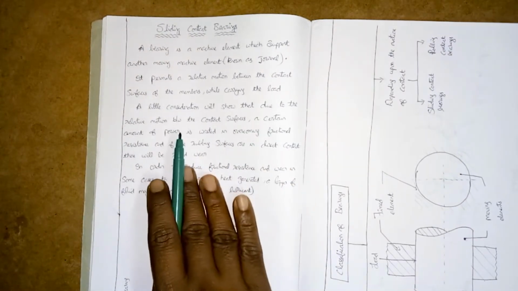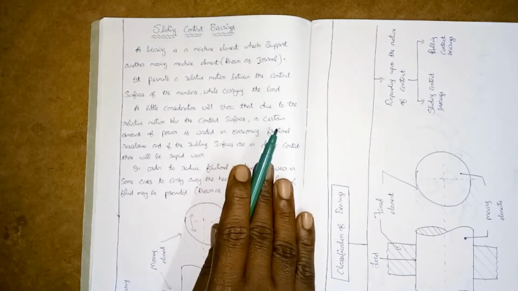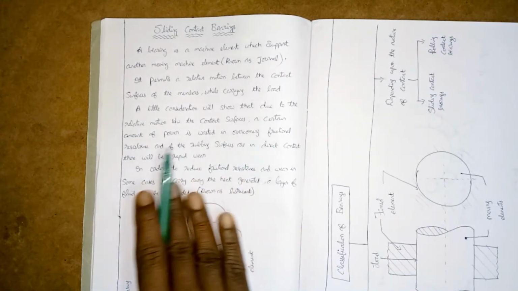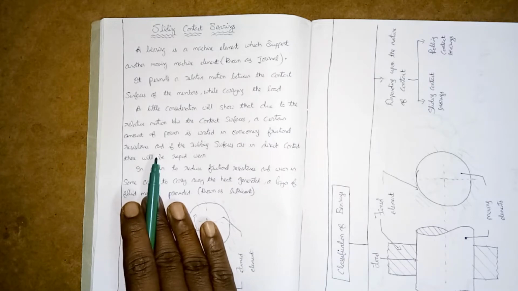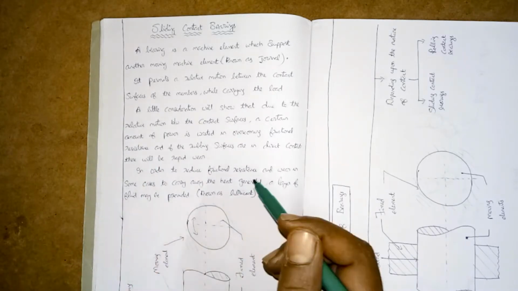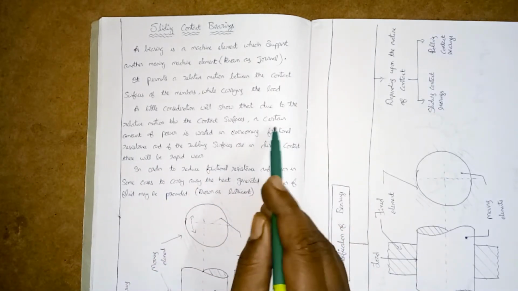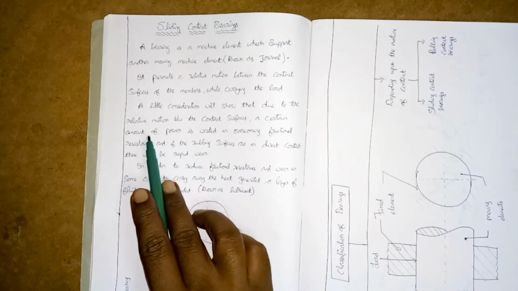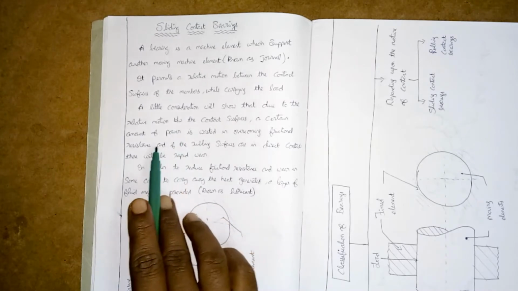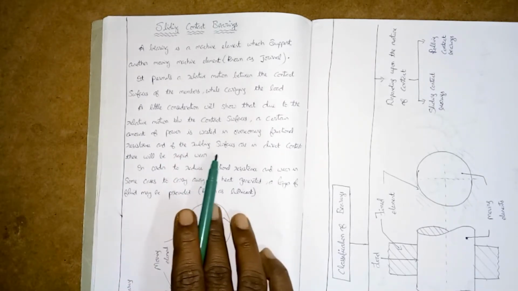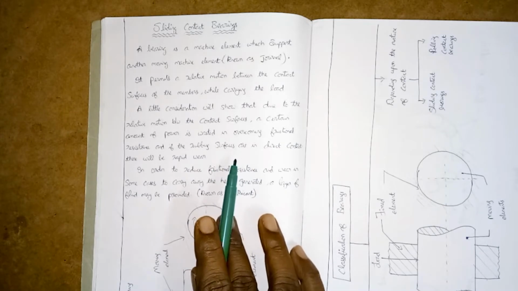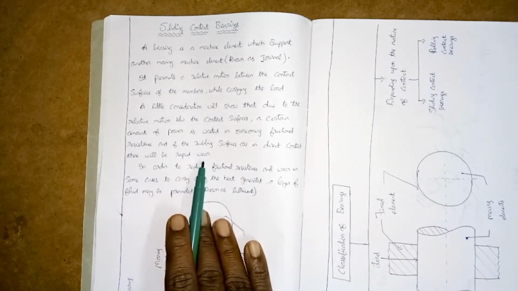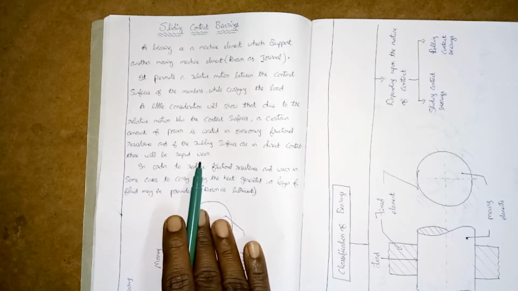Due to the relative motion between the contact surfaces, a certain amount of power is wasted in overcoming frictional resistance. And if the rubbing surfaces are in direct contact, there will be rapid wear.